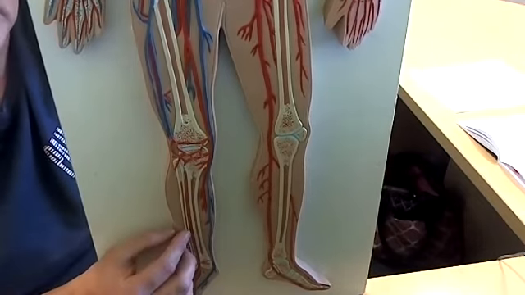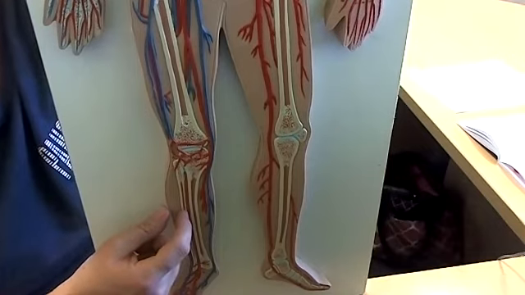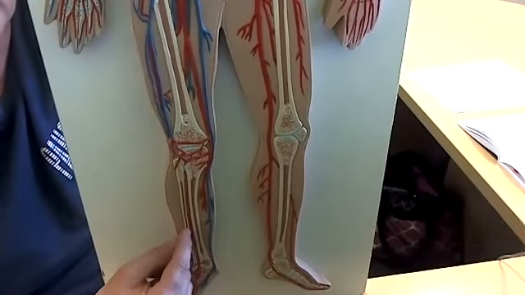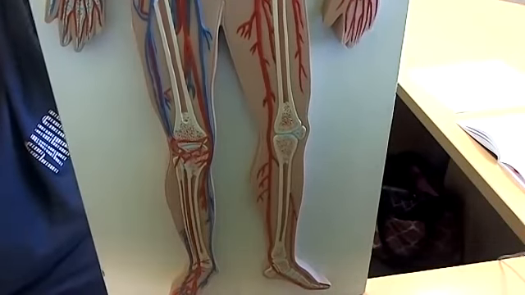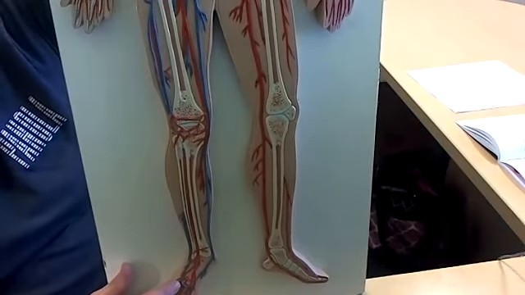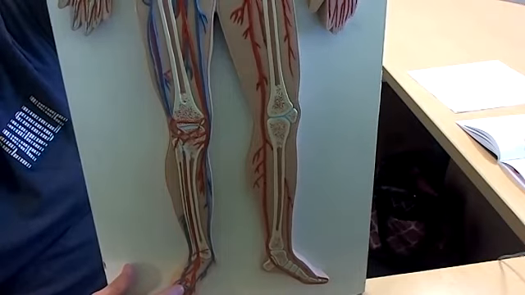Then you have this vessel right here. This vessel right here is your fibular artery. Fibular artery. Then down here in the foot, that blue arch in the foot, that blue arch is your dorsal venous arch. In the bottom of the foot there, dorsal venous arch.